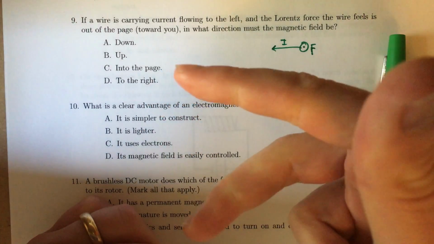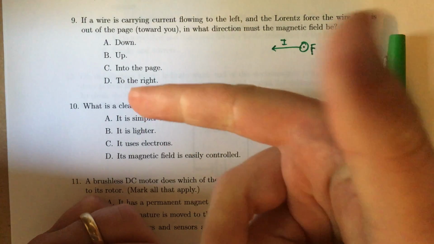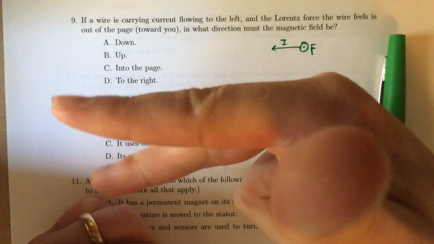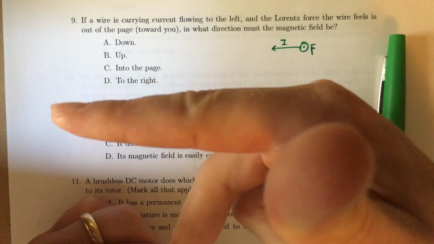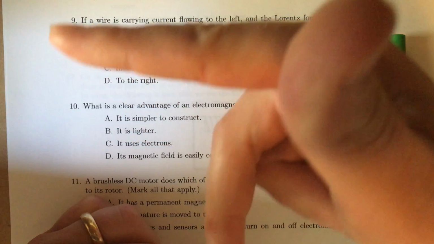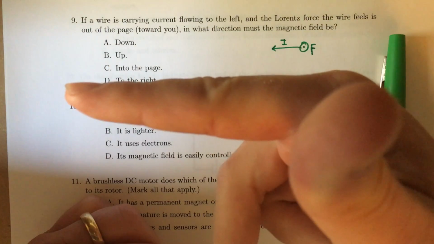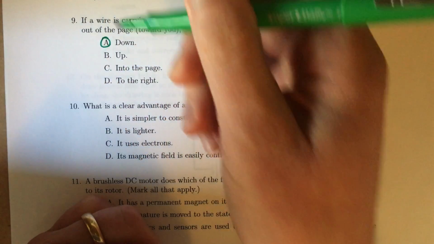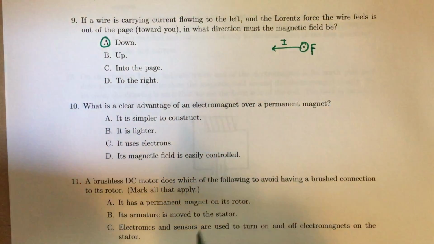So let's see if I can get my hand in here. So F, I, B: F towards us, and direction to the left for the current. And so my middle finger is pointing down the page in that orientation. And so, okay, right-hand rule for Lorentz forces.